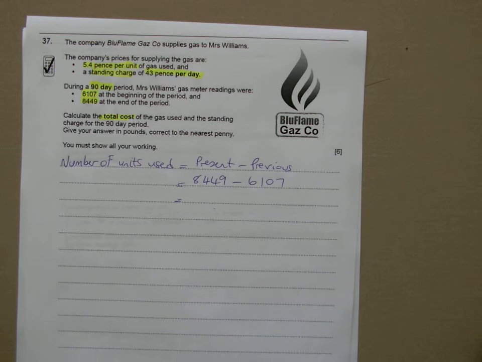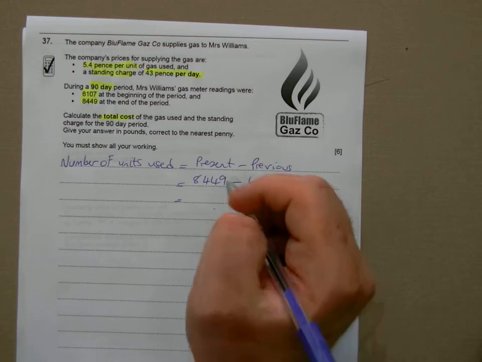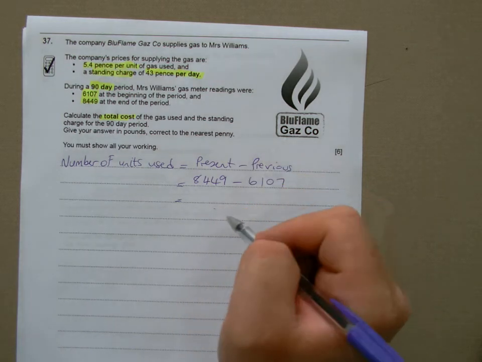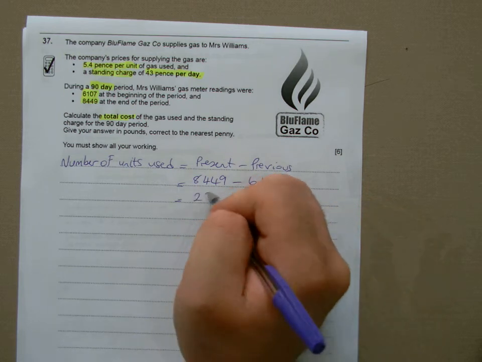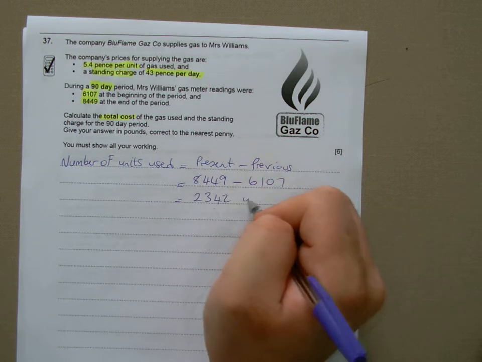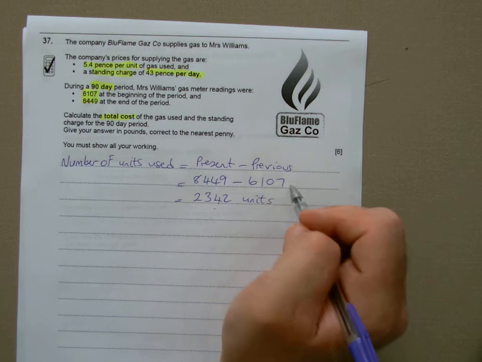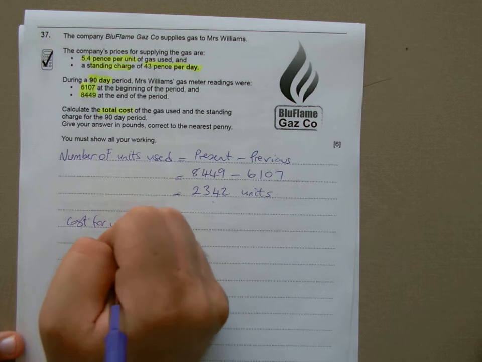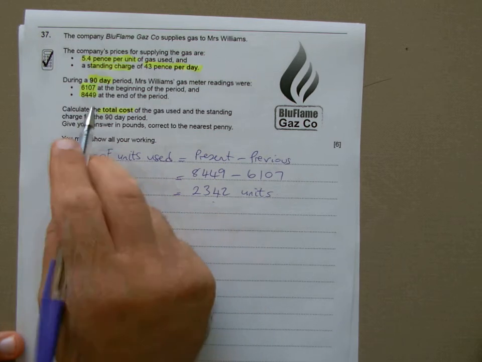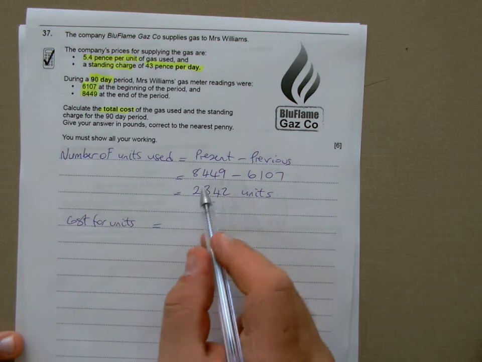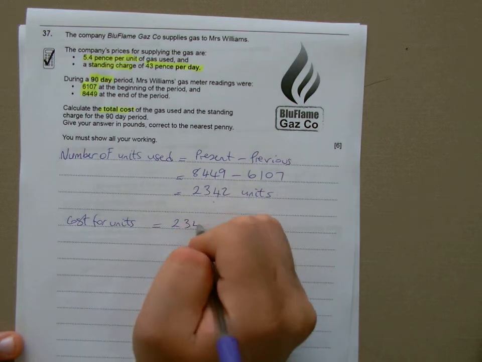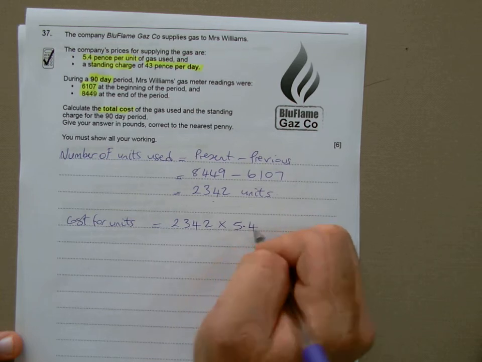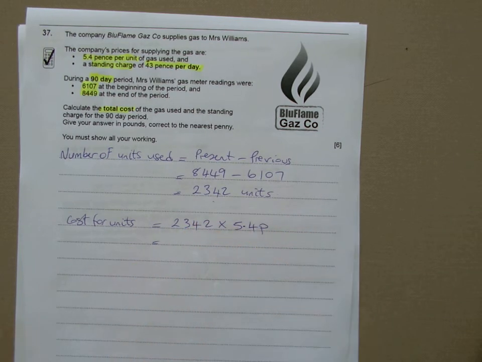It would always be a calculator question with numbers like this, with the electricity or gas bill. So that becomes, let me just check I've typed that in properly. Yeah. 2,342 units. So quite a lot of units she's used. So let's now work out the cost for the units. Now, in the question, of course, it says 5.4 pence per unit. So each of these units is 5.4 pence. So we've got 2,000 odd of them. So we're going to times 2,342 by 5.4.